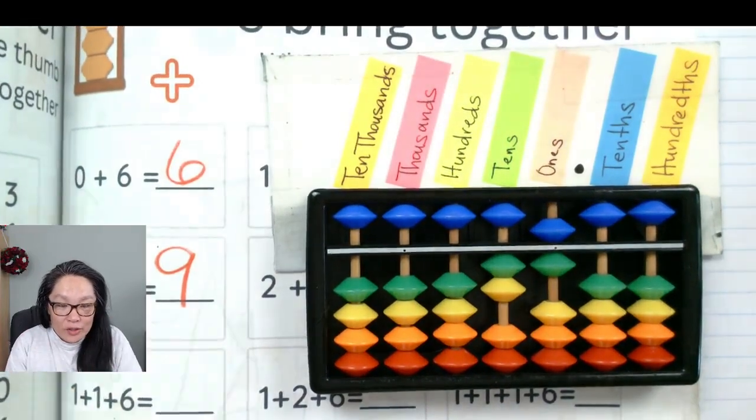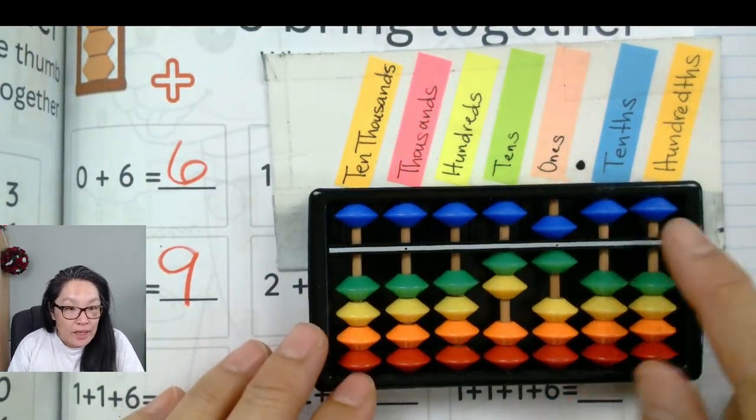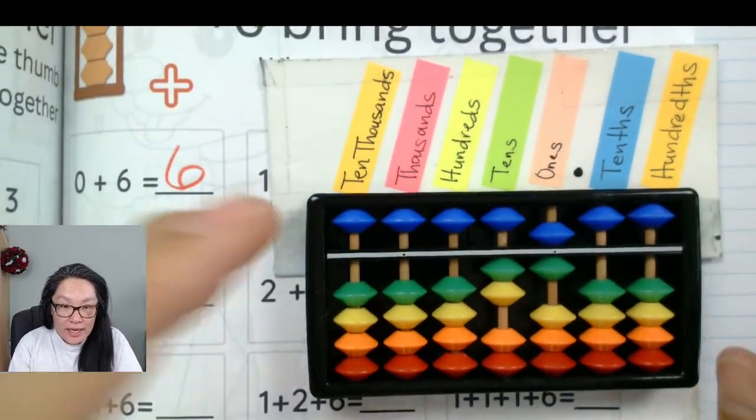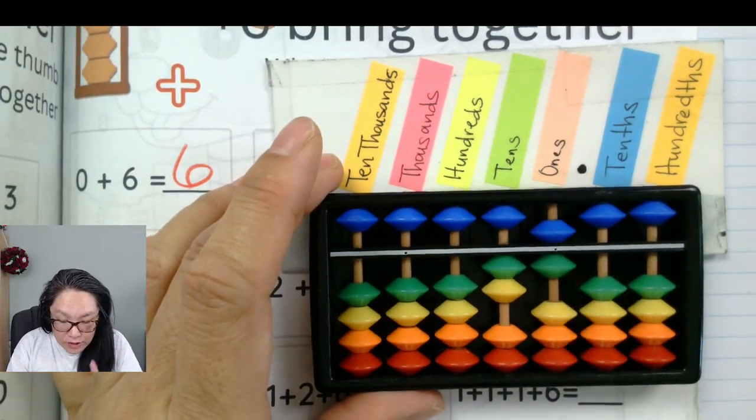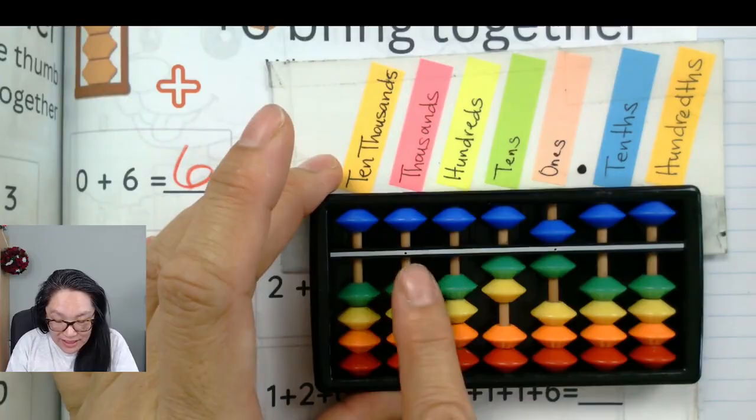So yeah, what we're doing is we're trying to learn how to read the abacus. And when we're doing this, we understand that every column is a place value. And it's super easy. So it's ones, tens, hundreds, thousands, ten thousands.